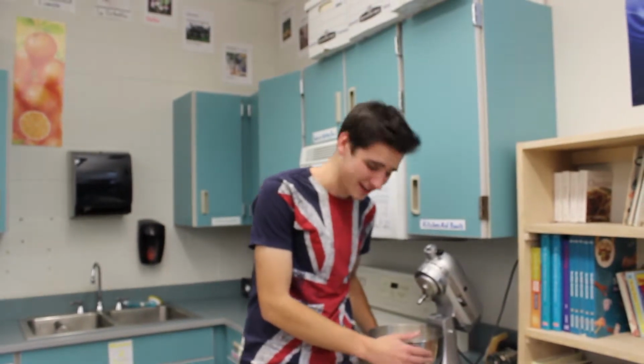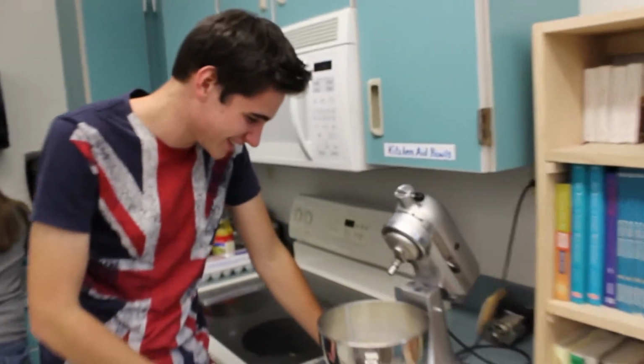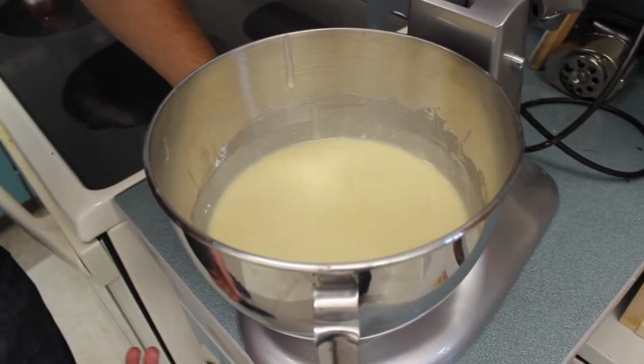Here we have a delicious yellow cake batter. Come take a look at this. Doesn't that just smell fantastic? I wish you had smell-o-vision.